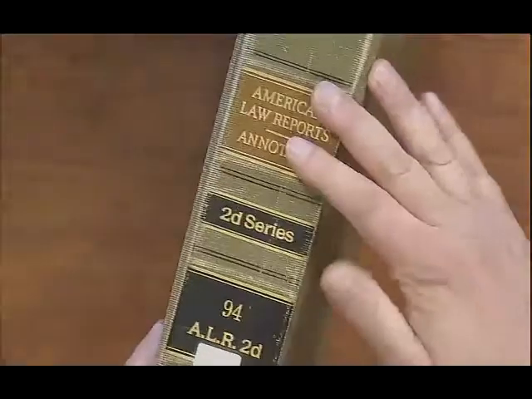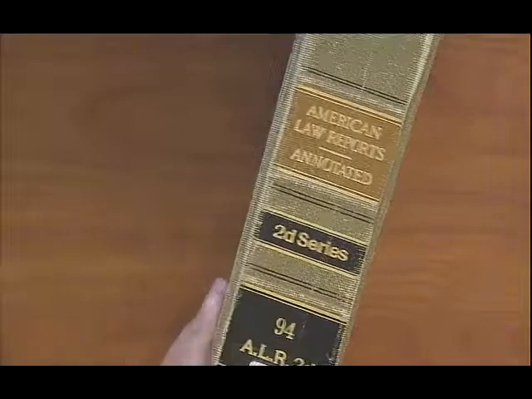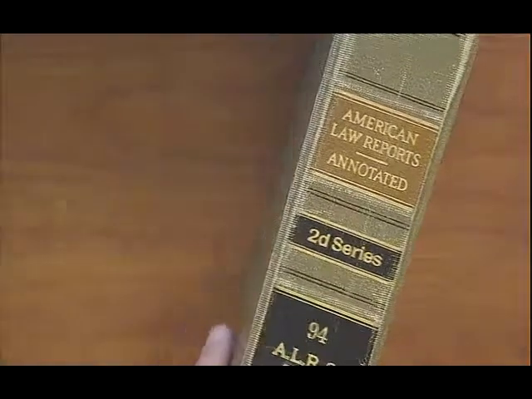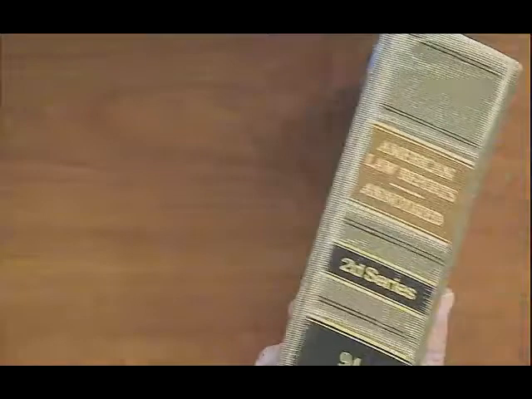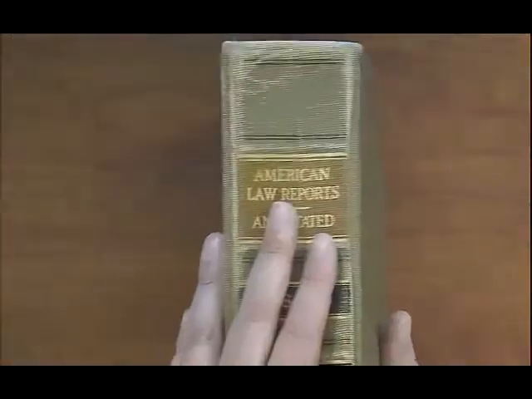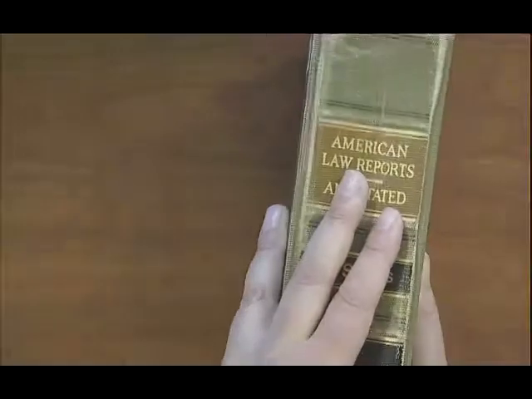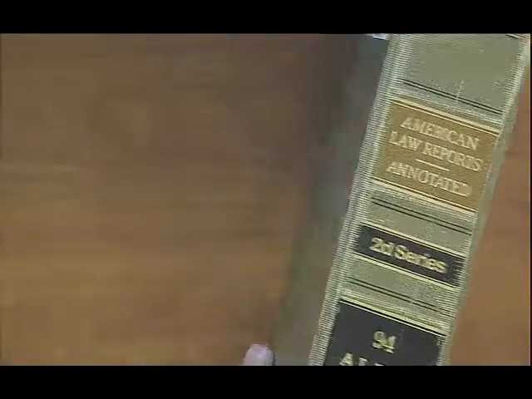Now, the ALR 2nd, if you look at this book, it looks a little old, and it is. It's been around for a while. So for the older versions of the ALR, there will be something called later cases. So if you're using ALR 2nd, when you go through the annotation, you'll also want to update it with the most updated later case information.